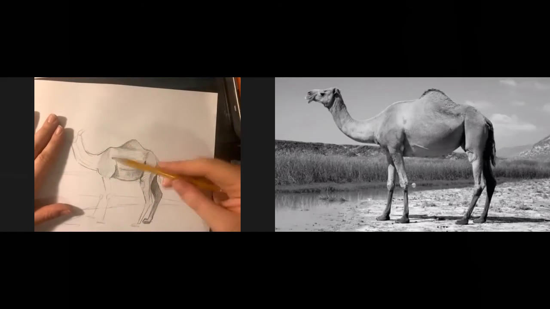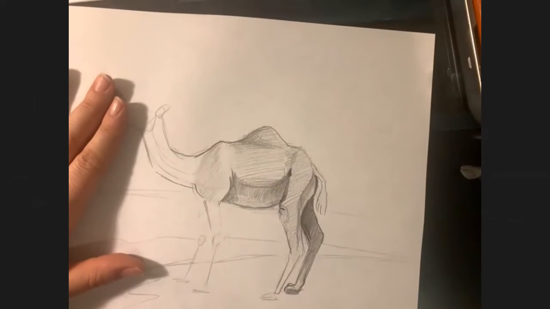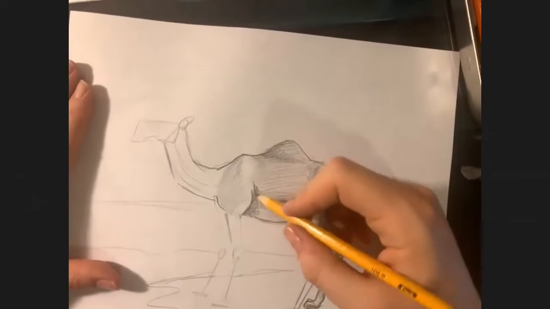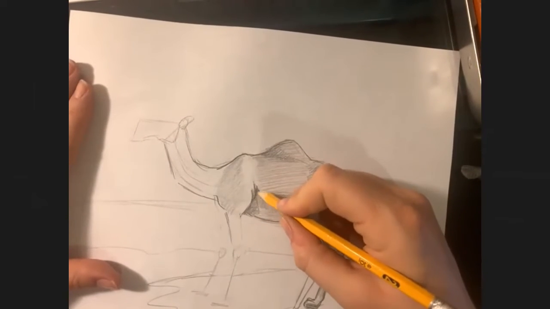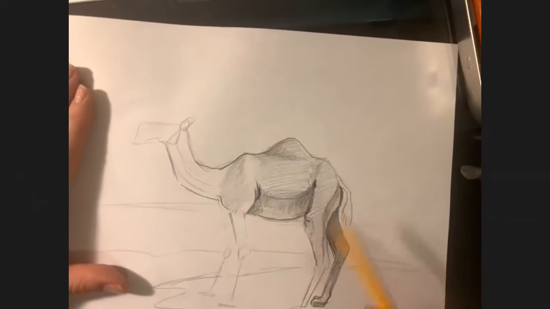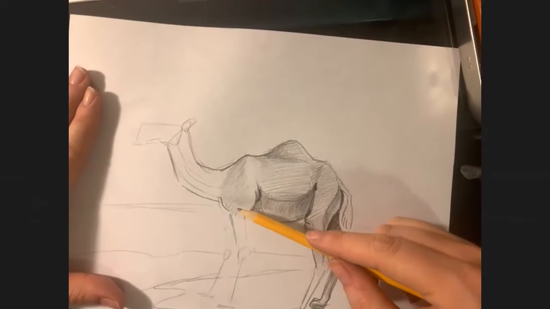Is anybody doing a different animal for their drawing? So Tater says he's doing a four-eyed dog with antenna.